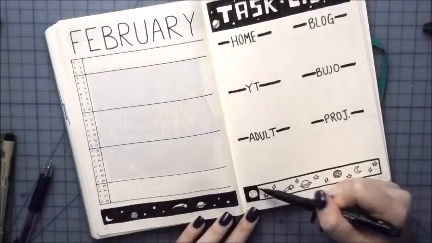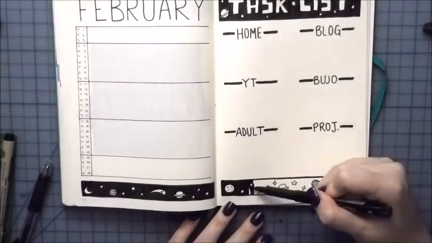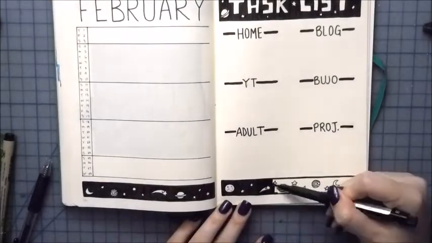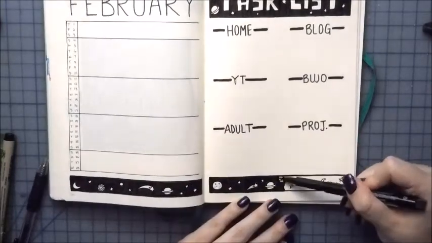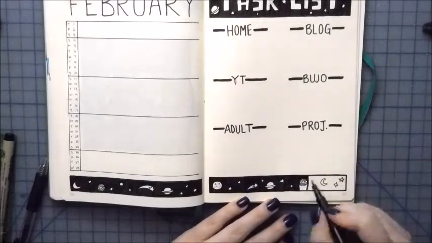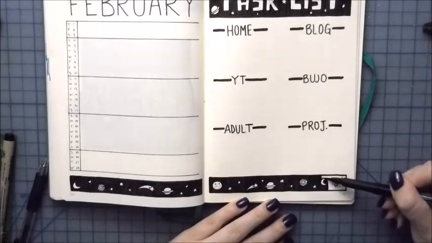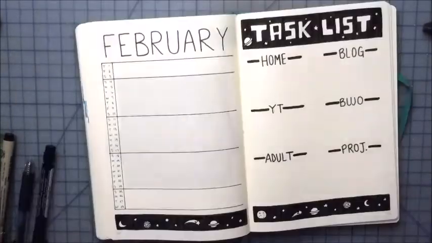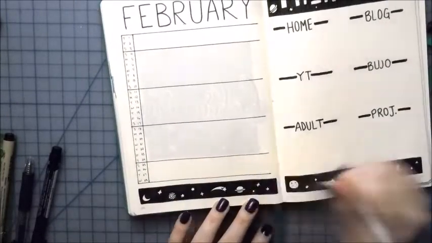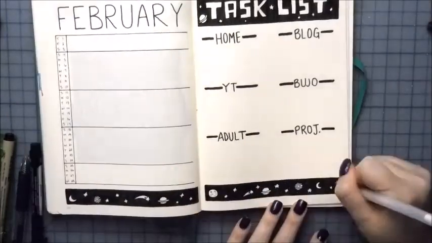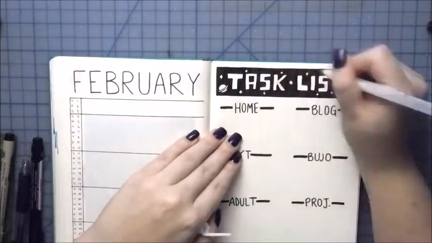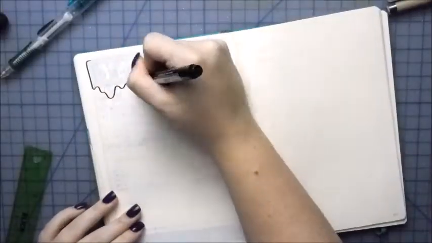I've also gotten so used to not using washi, I kind of forgot about it, and I just made my own washi at the bottom, which is totally okay. I love doodling. Bullet journaling is a creative outlet for me, so it's hard for me to remember I have stickers and washi to use. So later on, I will probably add washi with my dailies and stickers and stuff.